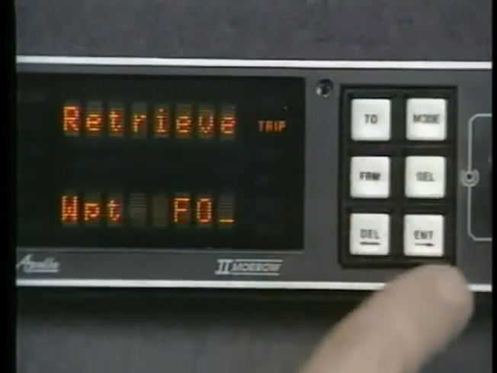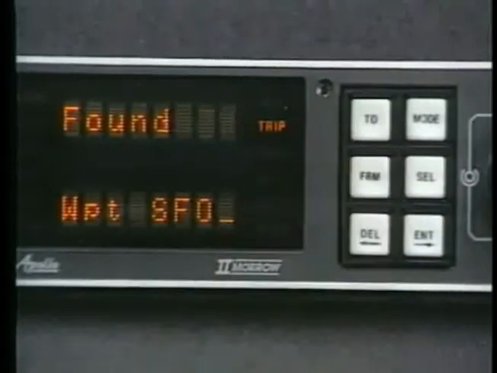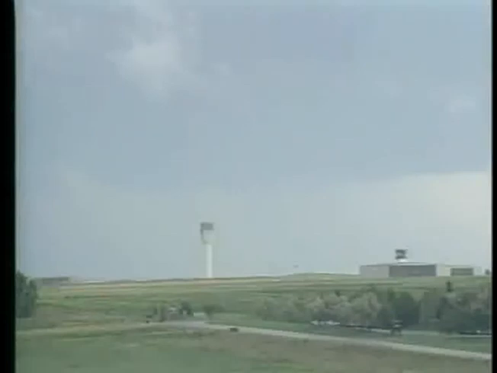After you enter the destination, the receiver displays course and distance to the specified point. During the flight, it provides a continuous update of the information. Because Loran operates in the lower frequency range, electrical disturbances such as lightning and precipitation static can cause signal loss or distortion. For this reason, aircraft with Loran units should have static discharge wicks and bonding cables to help dissipate any static buildup. Another limitation is the variation in speed at which the radio signals travel.